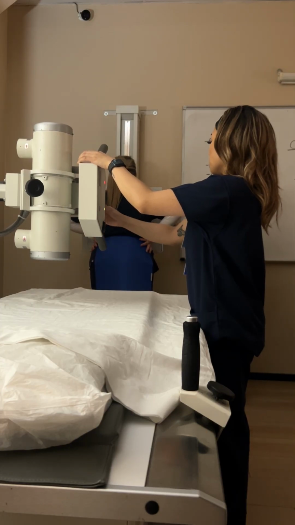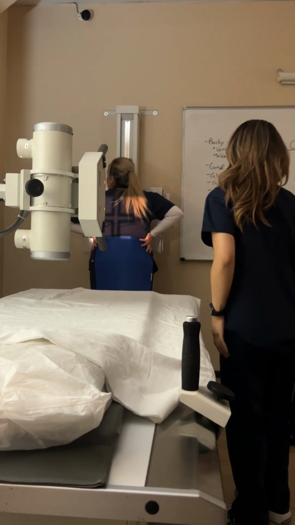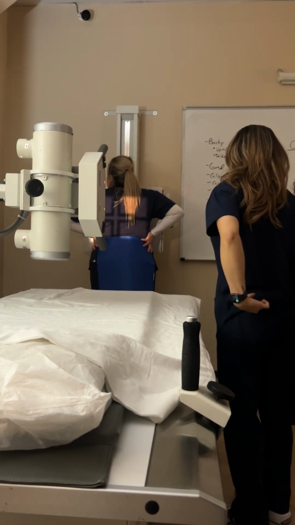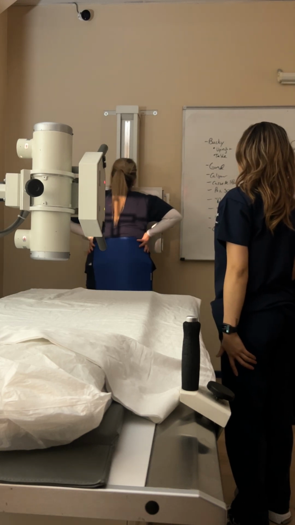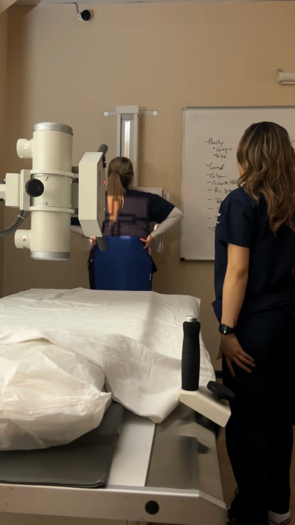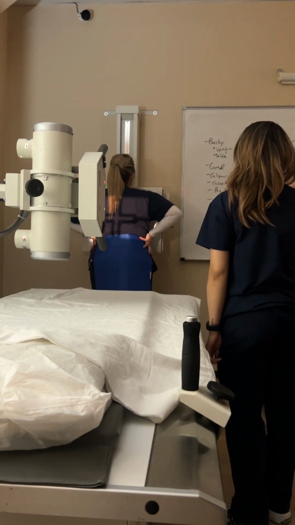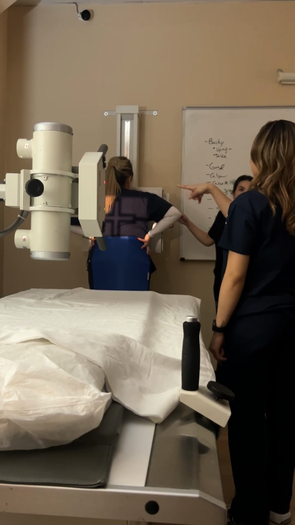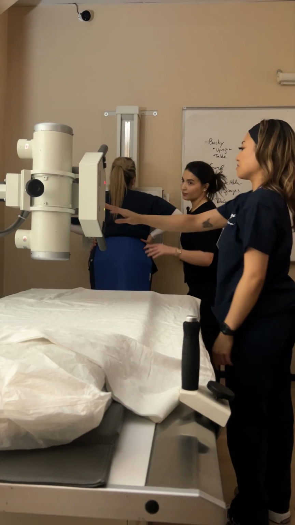So that's what you mean by setting up beforehand? Yeah. A lot of the times you're still going to have to adjust, but you just want to have everything in the room. Sometimes you won't even have the shield in the room. So just make sure you can detent this and then go get the patient. I just thought it was more left, that's why I thought it was off.